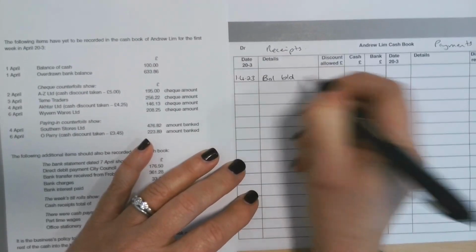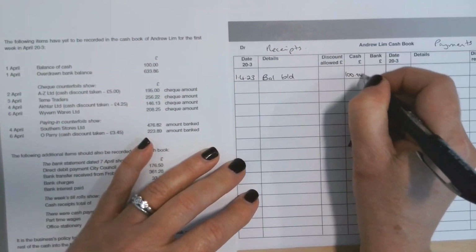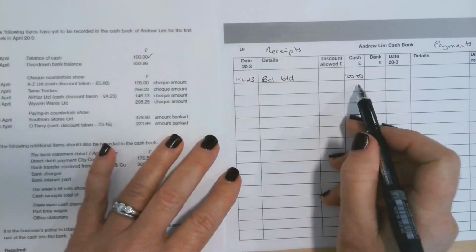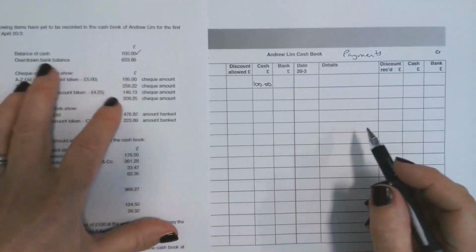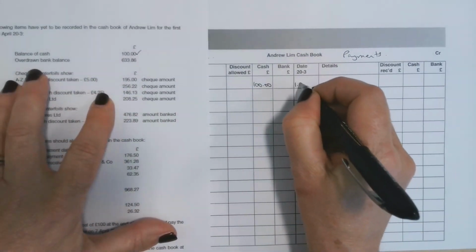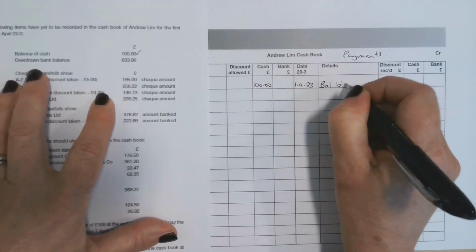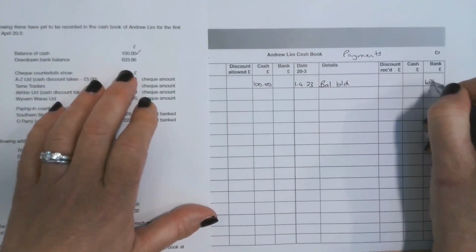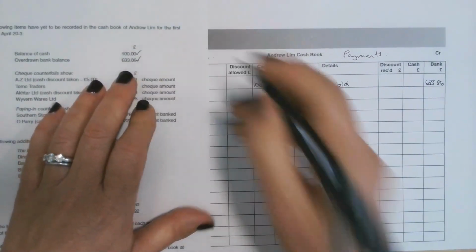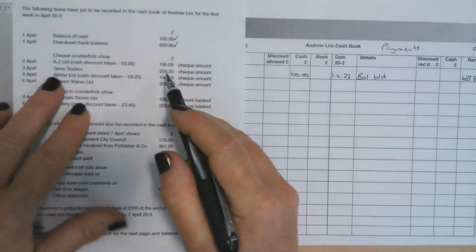So in this case, we've got a BAL BD of £100 going in on the cash account column. Then on the bank side, it's overdrawn, so the BAL BD is going to be on the credit side because it's a liability, so 633.86 going in there. Then we've got some check counterfoils.